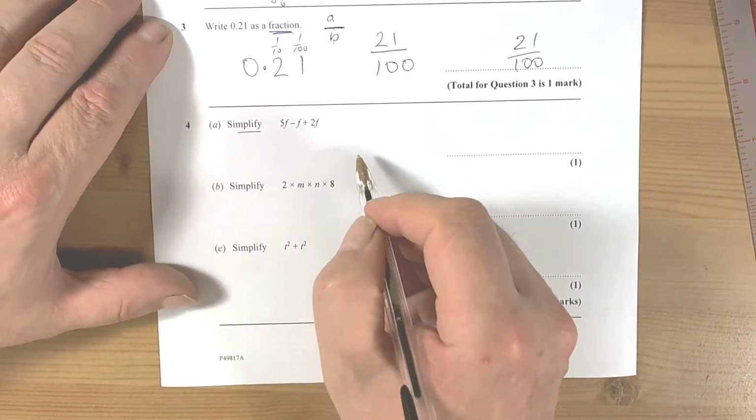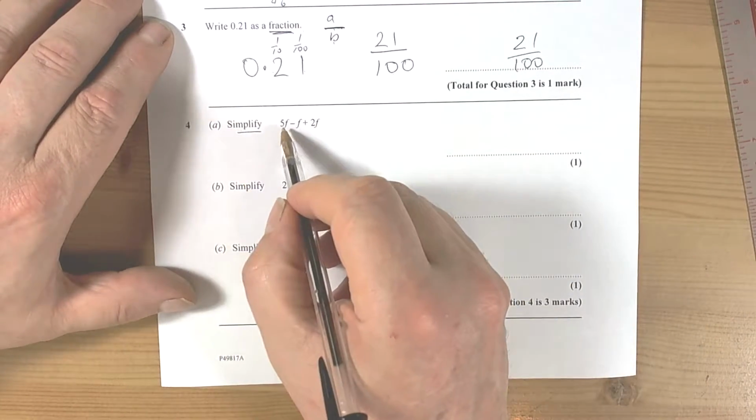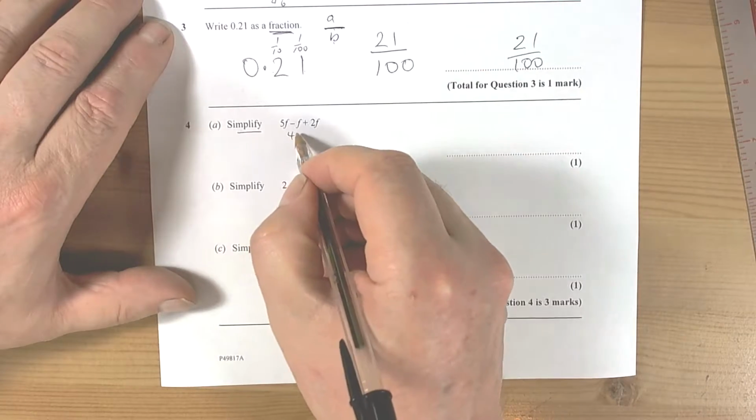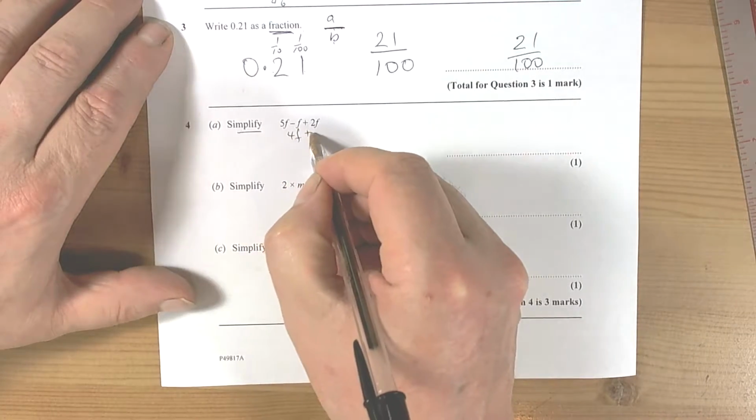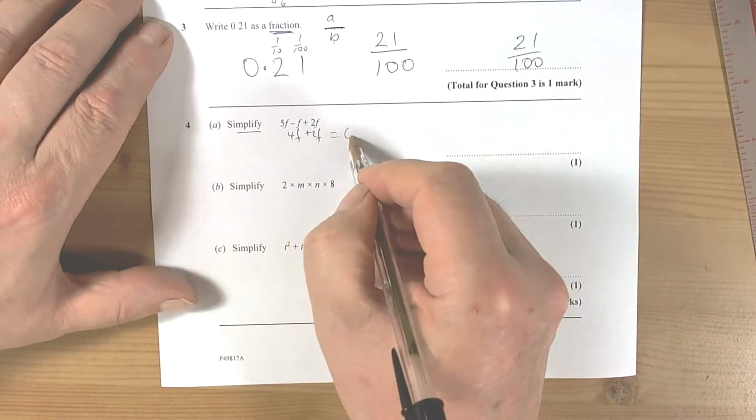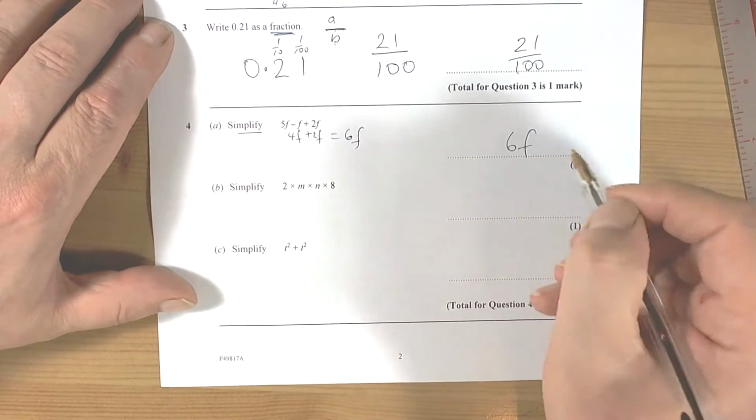Simplify means write less, so we've got 5 f's, take away an f, so far that's 4 f's. We've then got to add on 2 more f's, so altogether we end up with 6 f's.